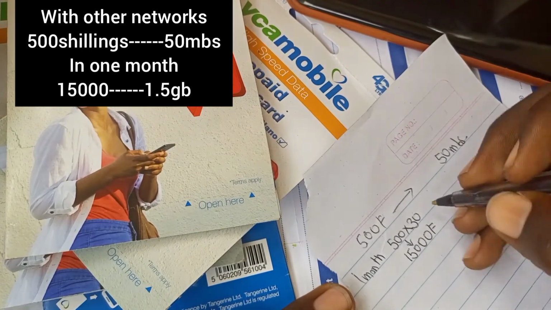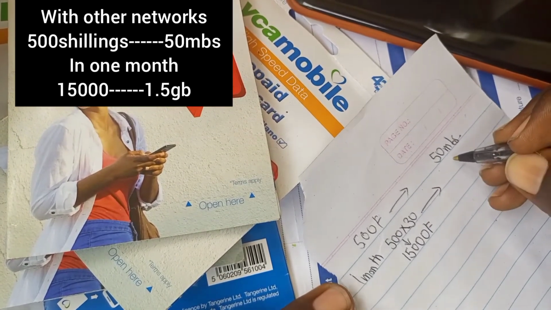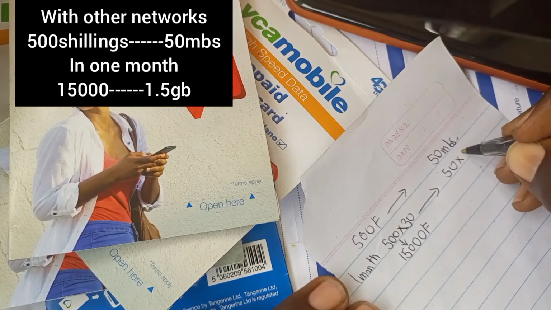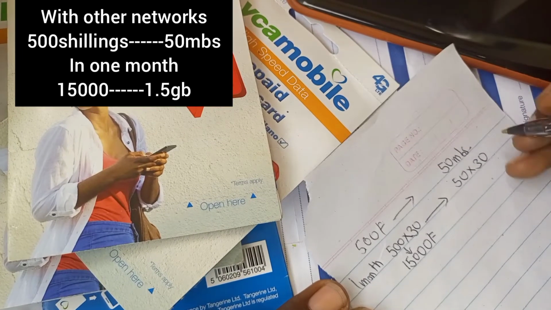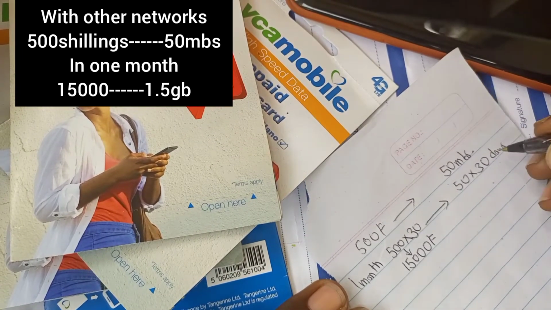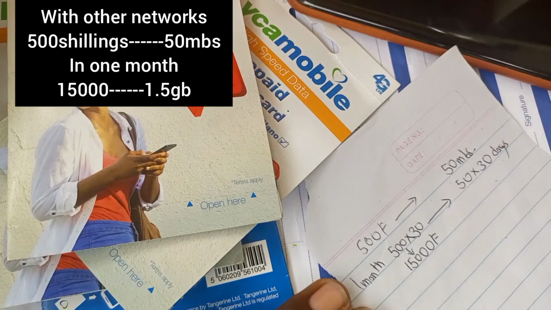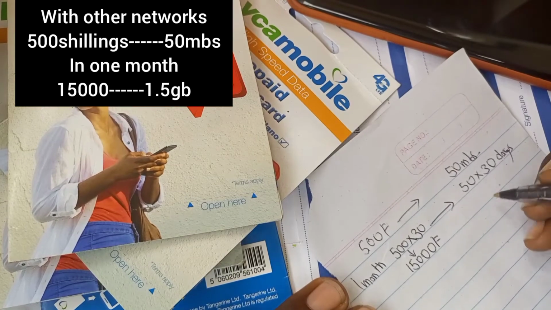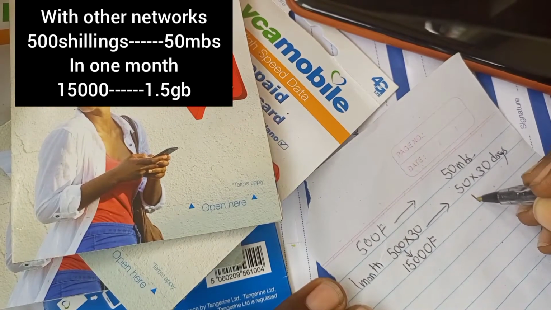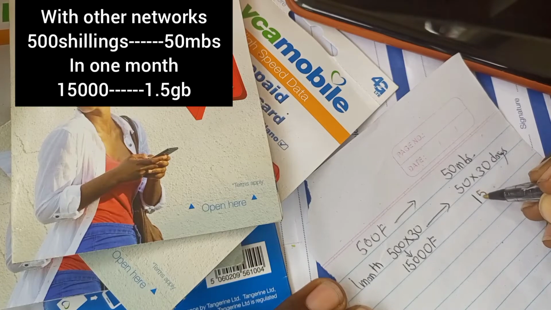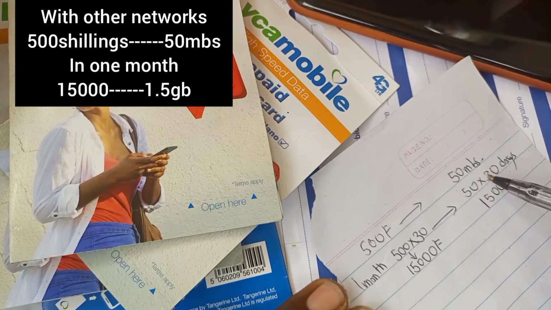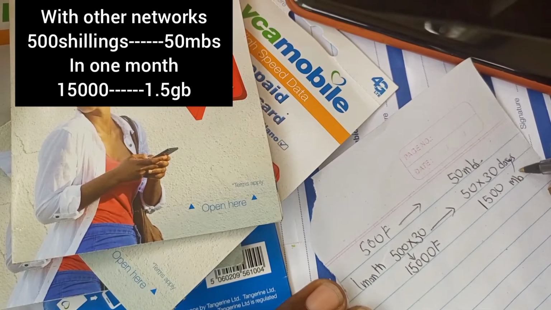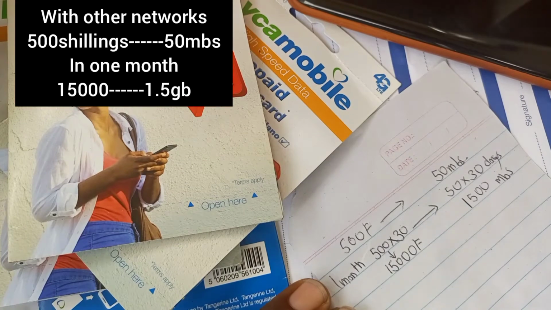So when you take this 15,000 Ugandan shillings, we multiply these 50 MBs times 30. How many MBs did you buy at 15,000? For 30 days, you are buying 50 MBs every day. 50 times 30, you are buying how many MBs? When you multiply 5 times 3 is 15, then you add these 2 zeros. That is 1,500 MBs. So in the long run, you see how expensive this thing is.